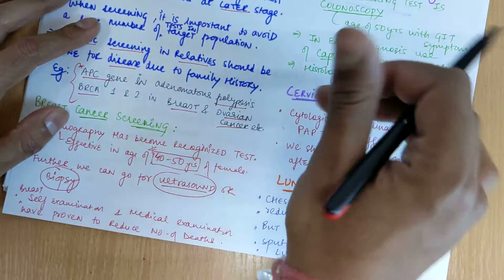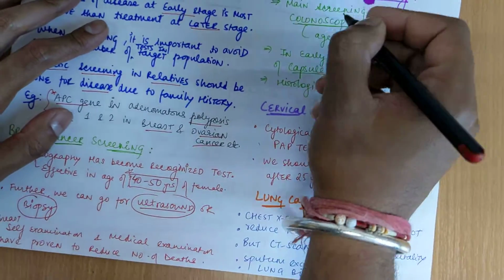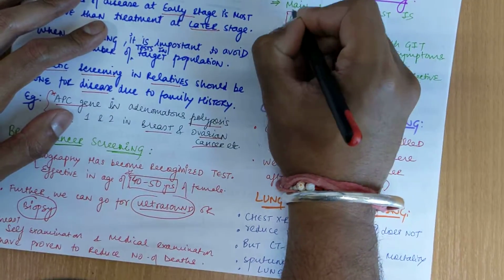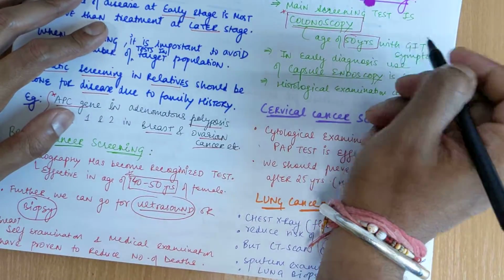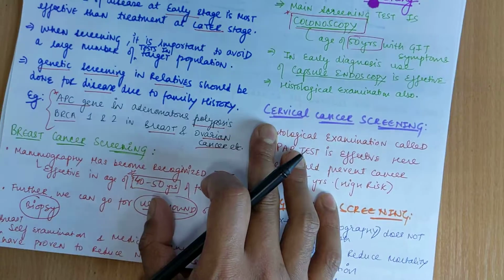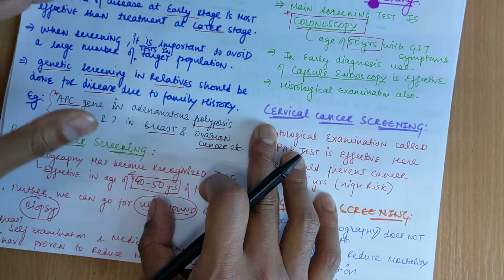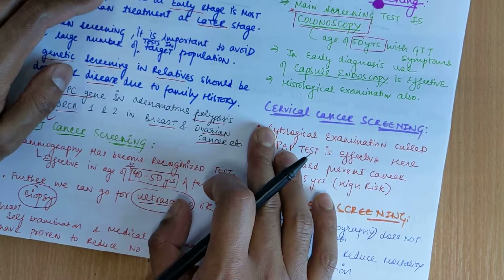And if we talk about colon cancer screening, the test we do is colonoscopy, the first method to diagnose colon cancer, and it is done at the age of 50 years, or in a patient with GIT symptoms. So the patients who have any gastrointestinal symptoms, we go for colonoscopy.